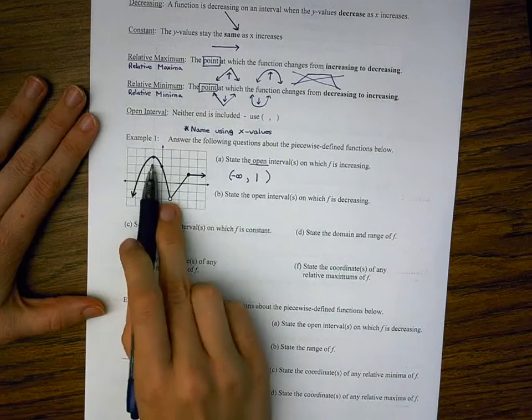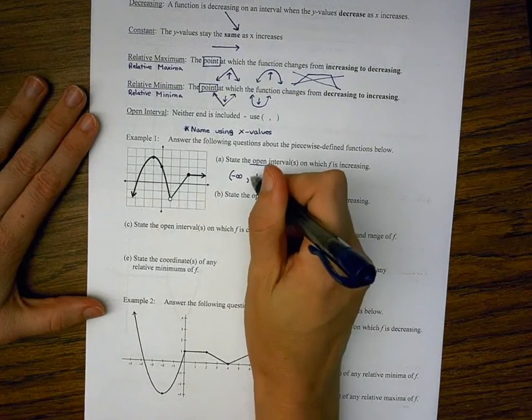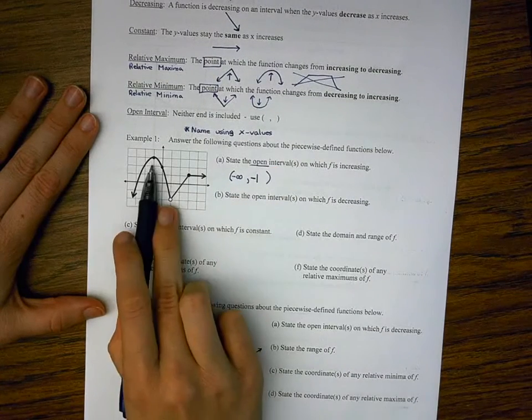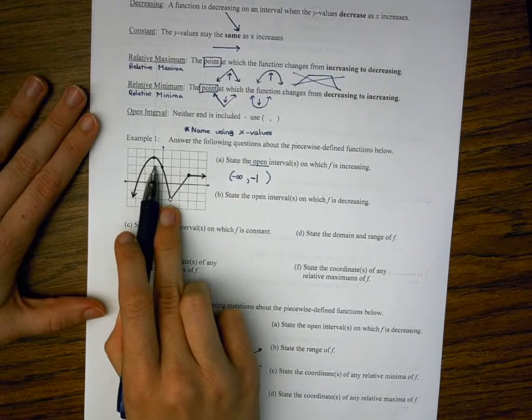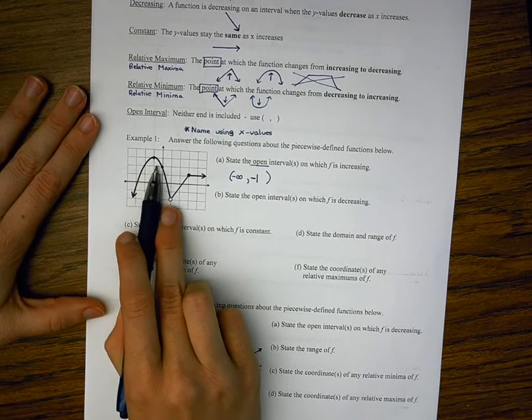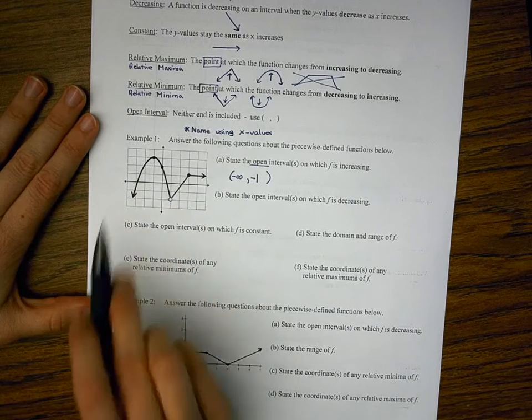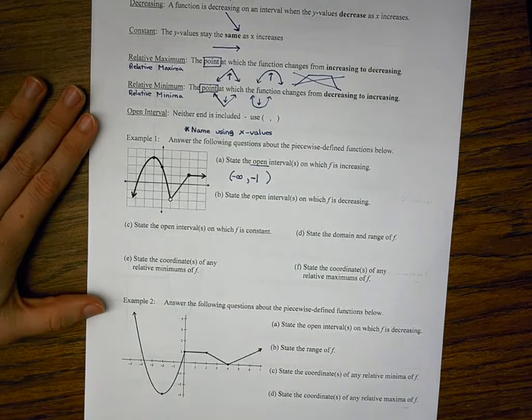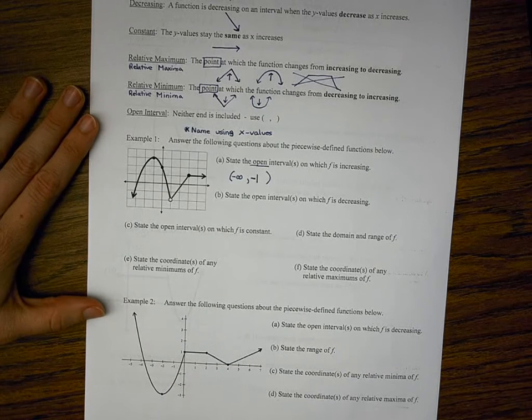And then at that point at negative 1, which is at x equals negative 1, my graph starts to go down, and so that would be a decreasing interval. Okay, and so take a look at this. There is one other interval where my graph is increasing. What is that interval?